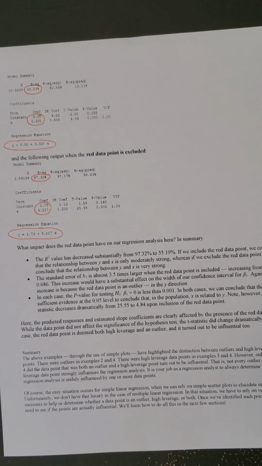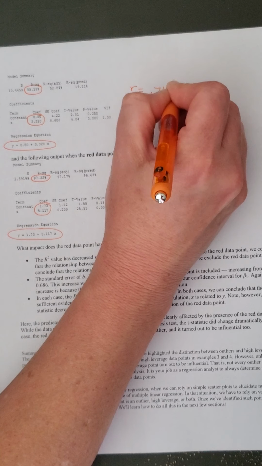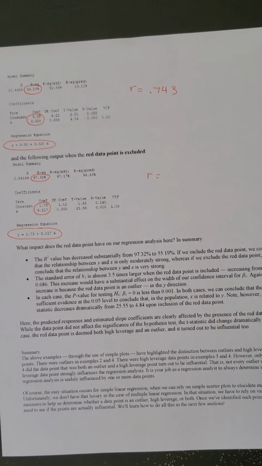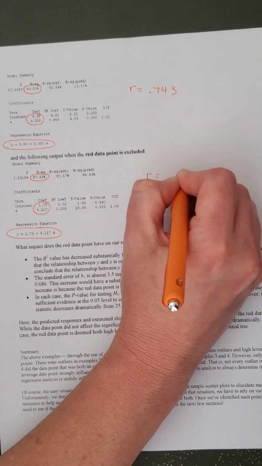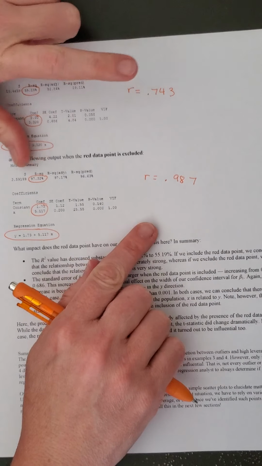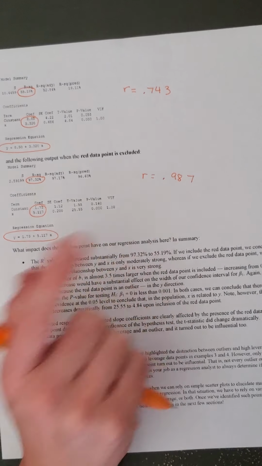So the square root of 0.5519, R is 0.743. And here, the square root of 0.9732, oh, we already did that one, sorry, is 0.987. So you can see you go from a moderate correlation to a strong correlation with the removal of just that one point.